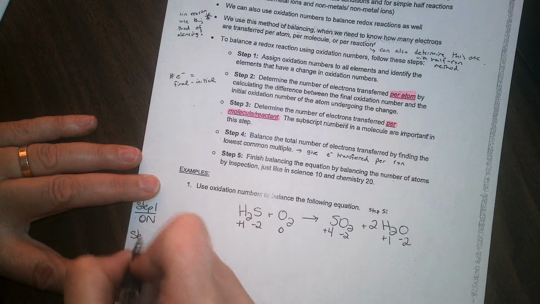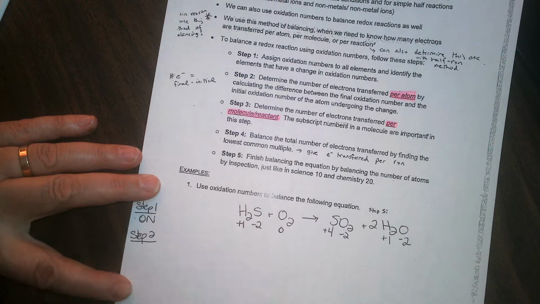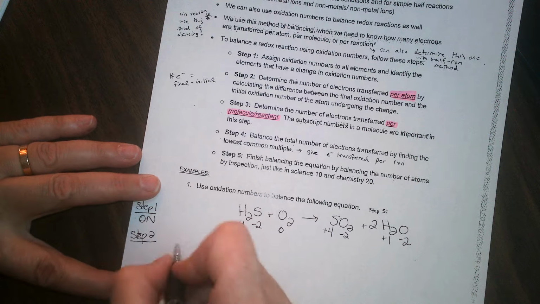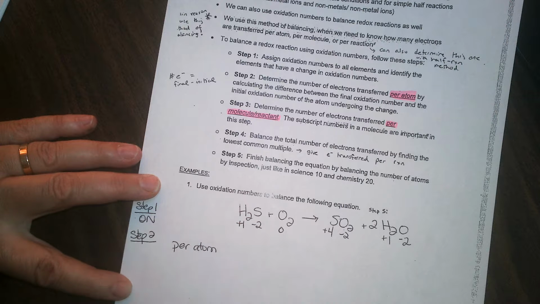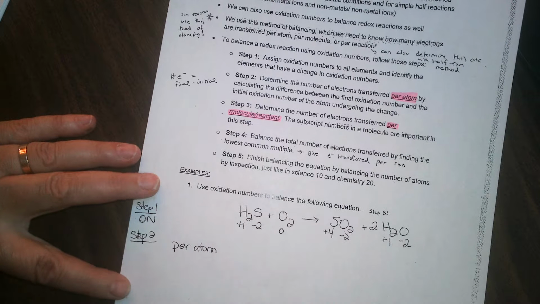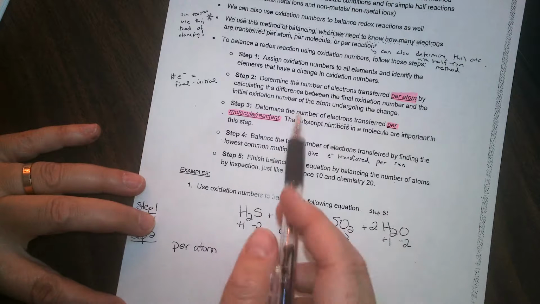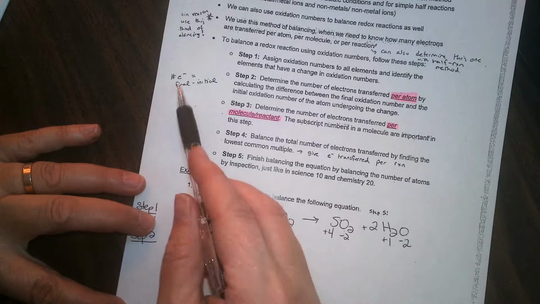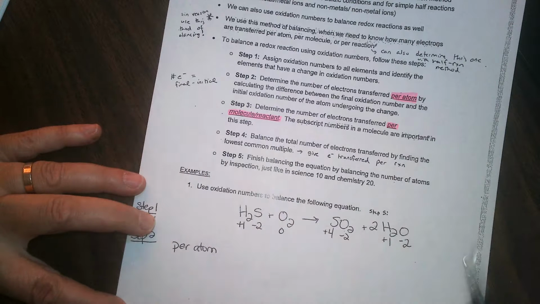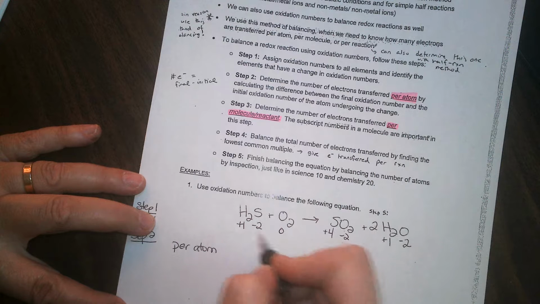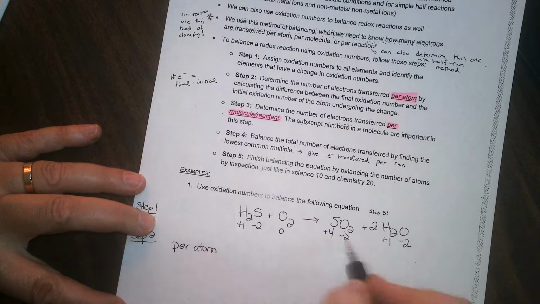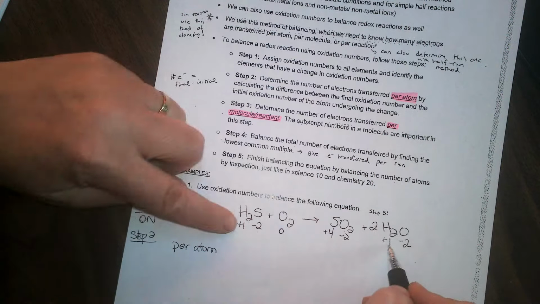Step 2, this is what we call per atom. So here we see that we have to go the number of electrons final minus the initial. So here hydrogen doesn't change, it's +1 to +1.